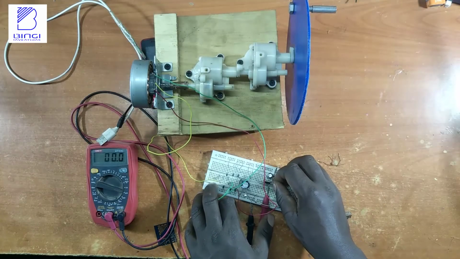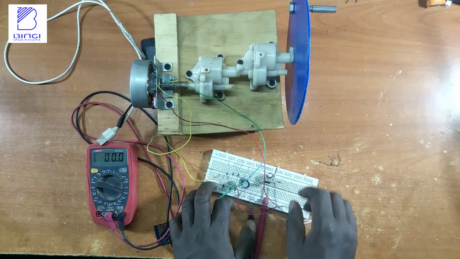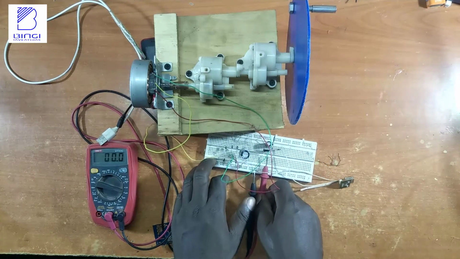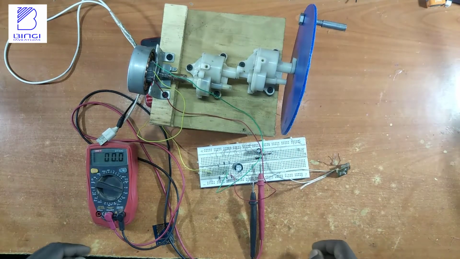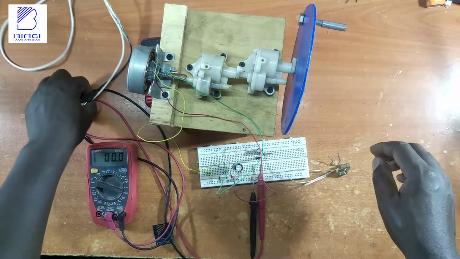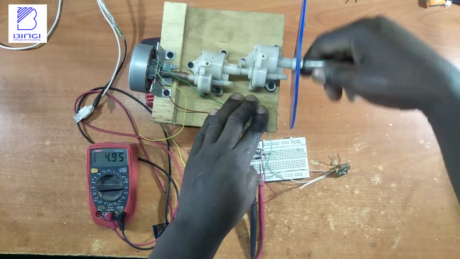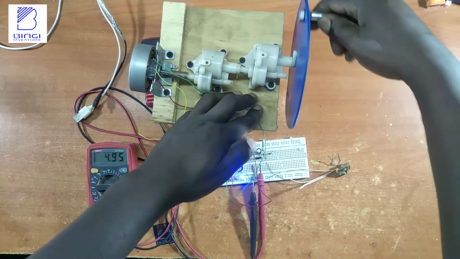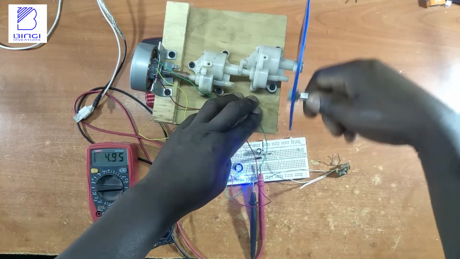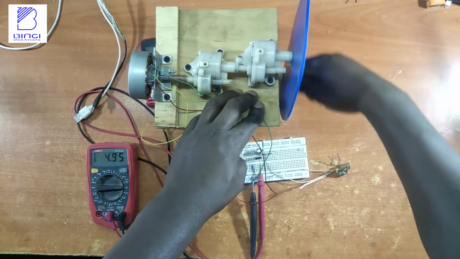So, after inserting the regulator as previously explained on the whiteboard, I also connected the multimeter to indicate the voltage being output from the regulator. You can see that when I start rotating the generator, the output voltage does not exceed 4.9, which is approximately 5 volts, however much I increase the speed of rotation of the generator.